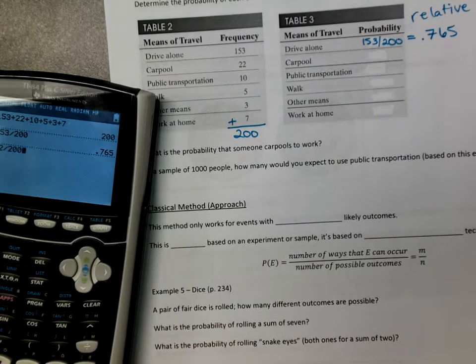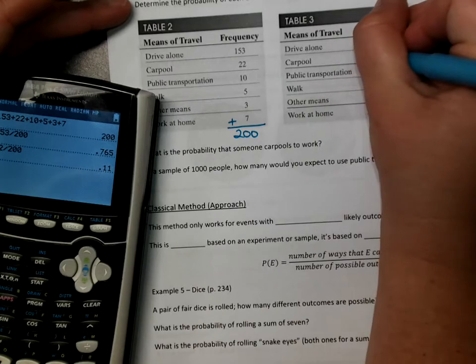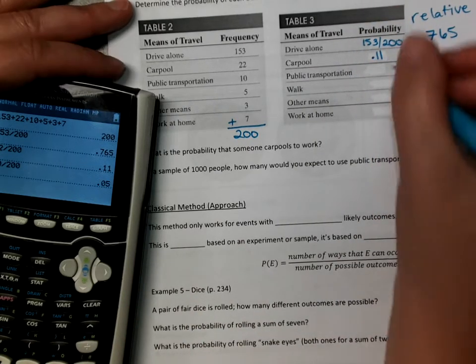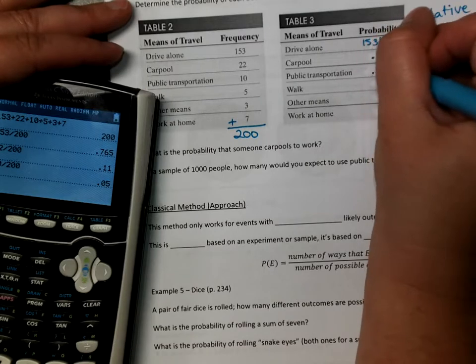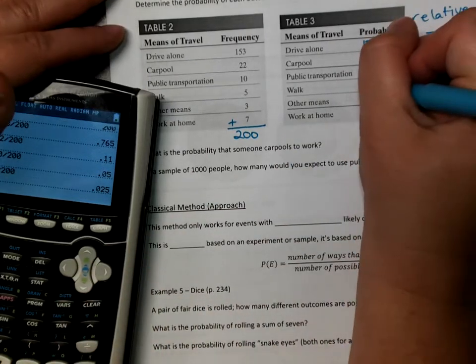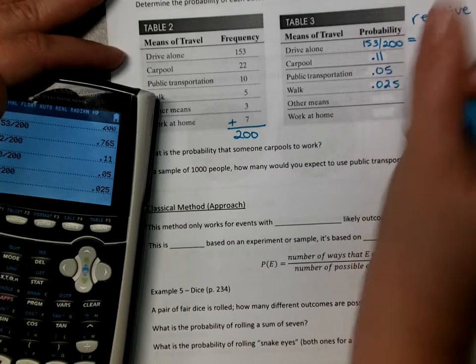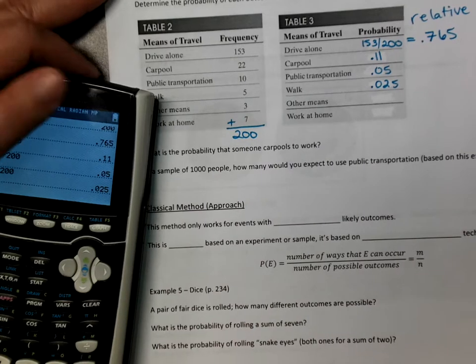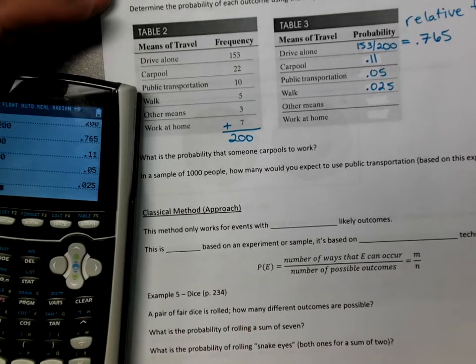22 out of 200 is 0.11. 10 out of 200 is 0.05. 5 out of 200 is 0.025. So I'm dividing each desired outcome by the total. Other means was 3 out of 200.